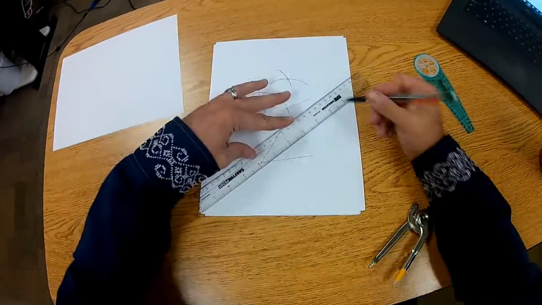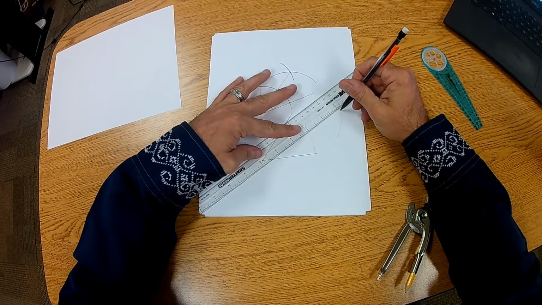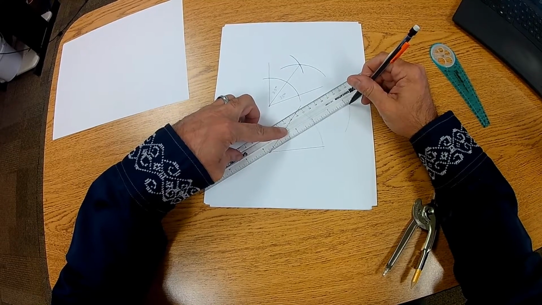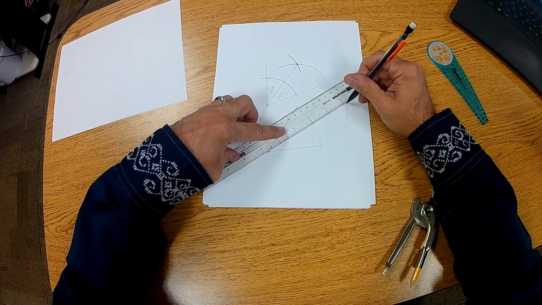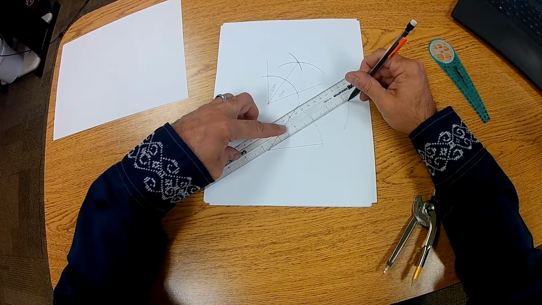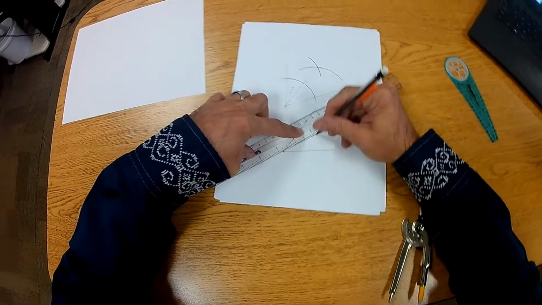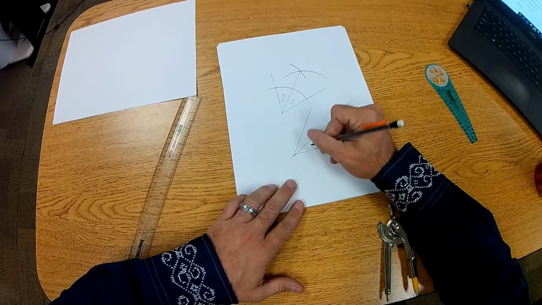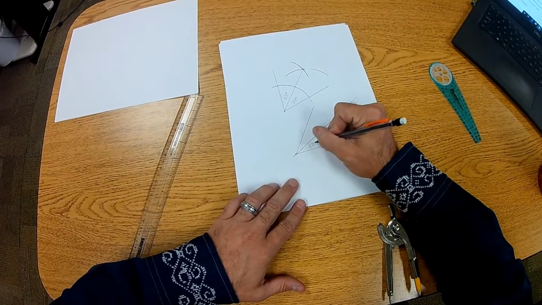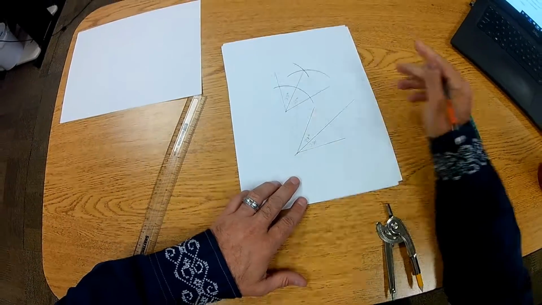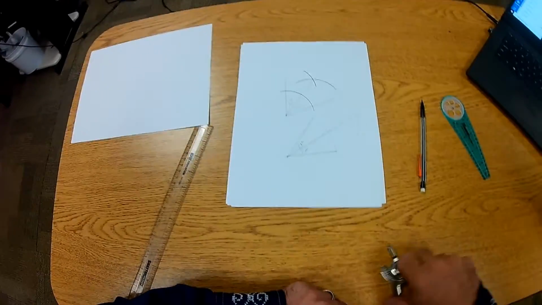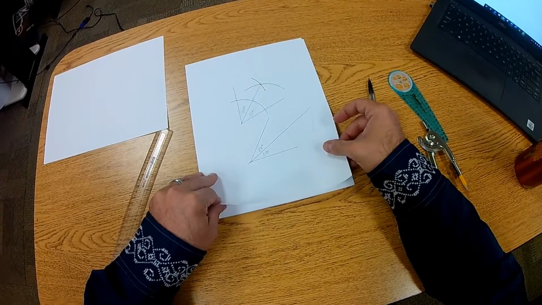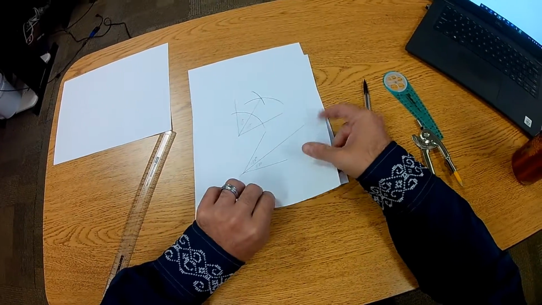And then you'll use your straight edge to connect the X where they crossed to the vertex. There we go. And there you go. We've got our angle bisectors. So maybe this is 27 degrees and 27 degrees. So there you go. A bisector of an angle just cuts an angle in half. So that's an angle bisector.